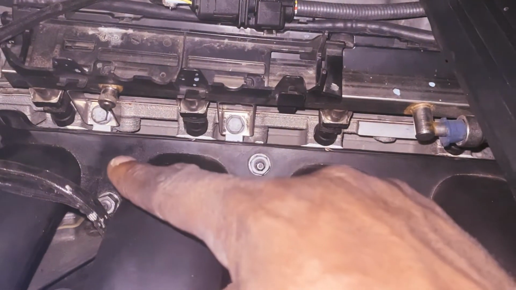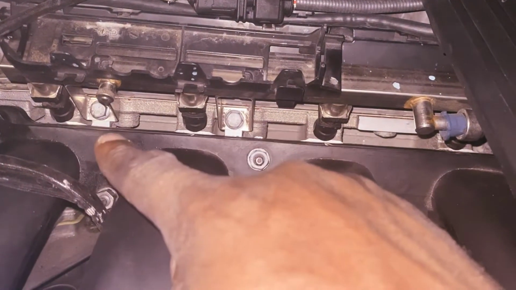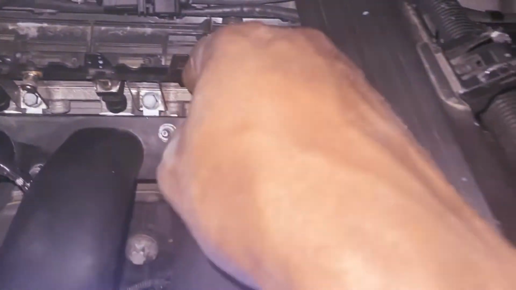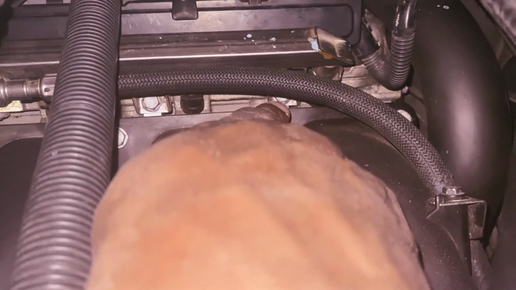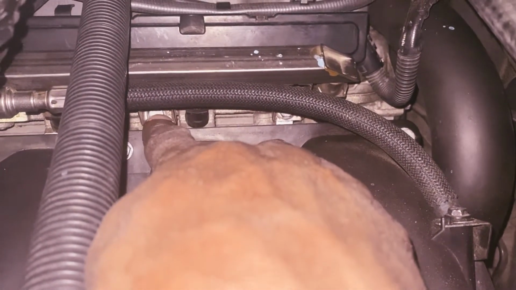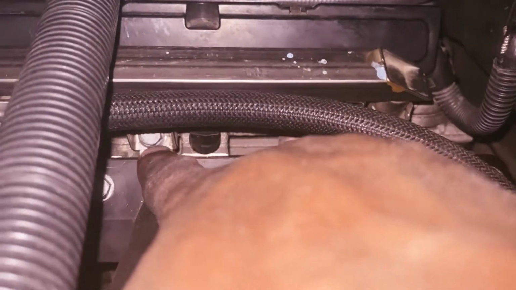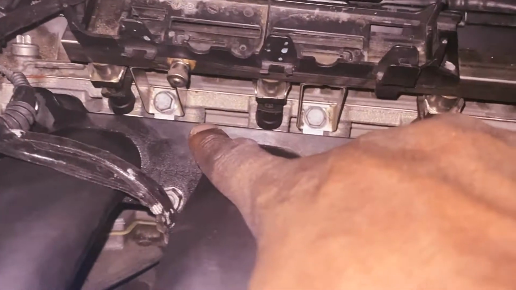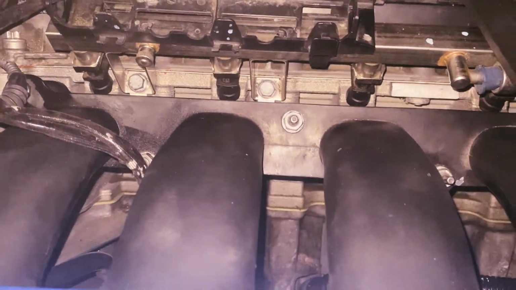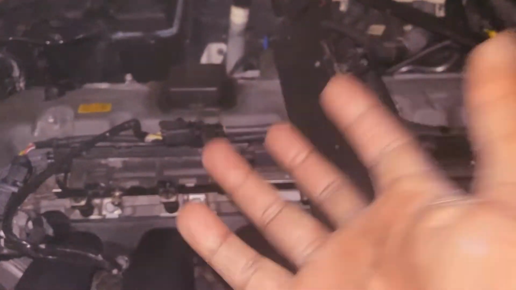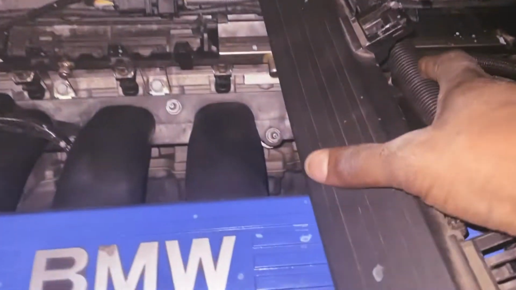So what you can do is take out these 3 injectors and these other 3 right here. You have four 10mm bolts that hold the injector rail. See those bolts right here? Four 10mm bolts, 2 on this side and 2 on this side. You can remove those, and then just hold the injector rail and pull it out like this.